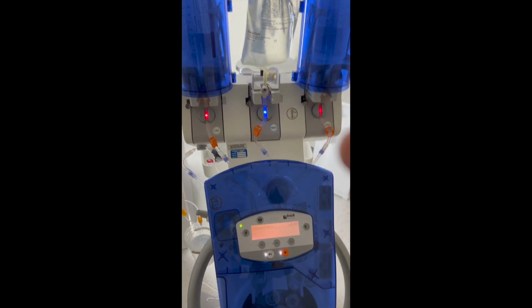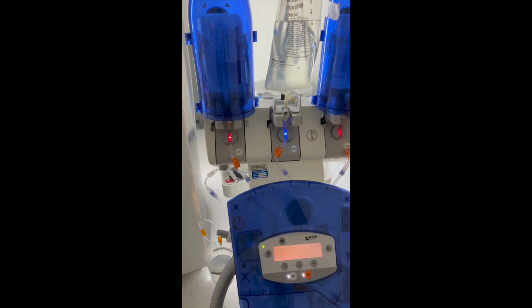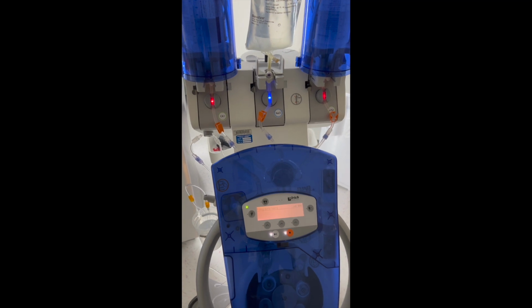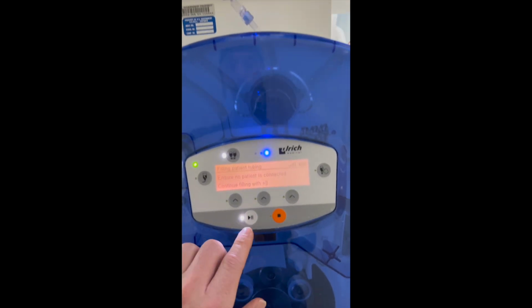Yep, we're rocking all those, and then it's just gonna start filling. It'll fill this one, it'll fill contrast media 1, then it'll fill contrast media 2, but I'm not gonna make you sit through that.